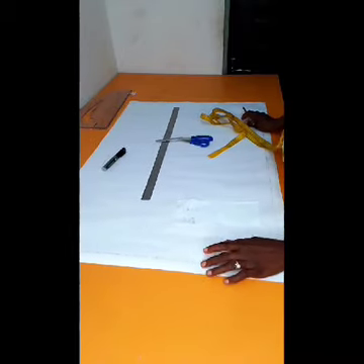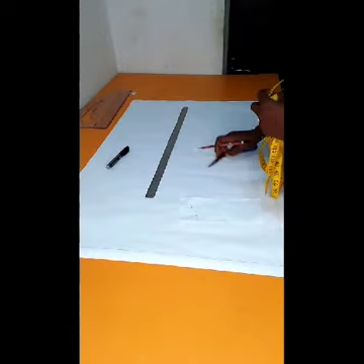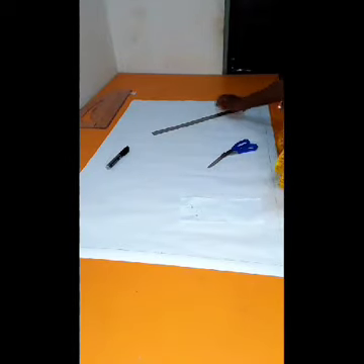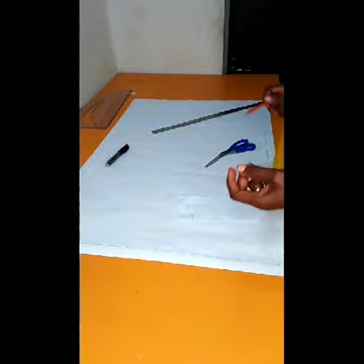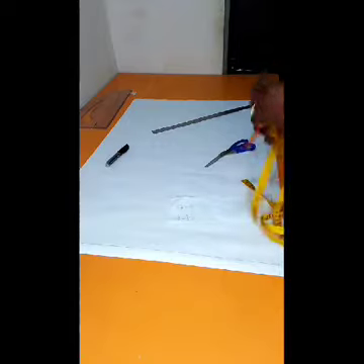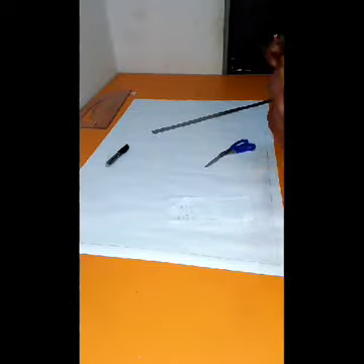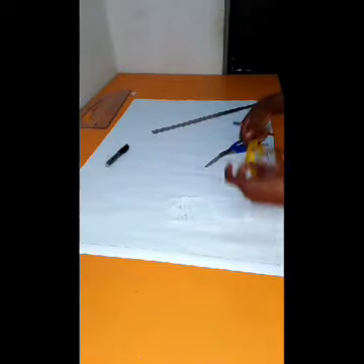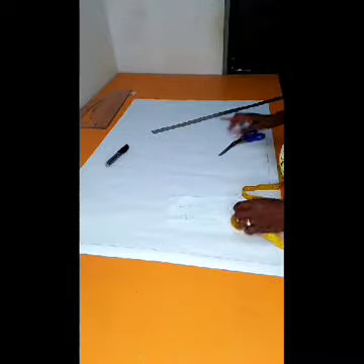Today I'm going to be showing you how to draft a basic skirt block. When I say basic skirt block, this is the basis of any kind of skirt that you want to make. If you know how to draft your basic skirt block, you will be able to do a lot of variations on it in order to create other kinds of skirts, different styles of skirt.